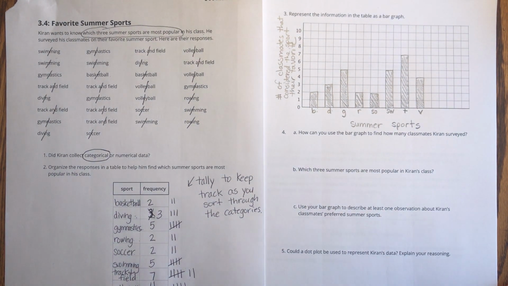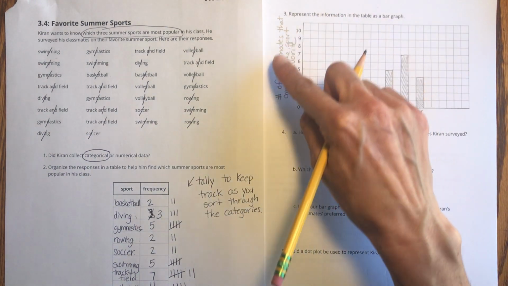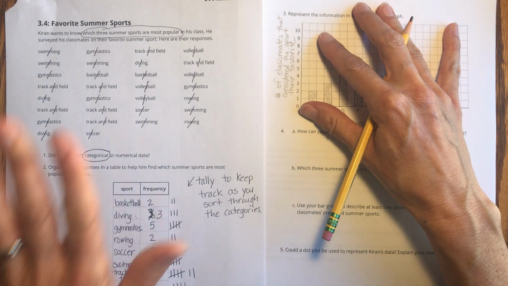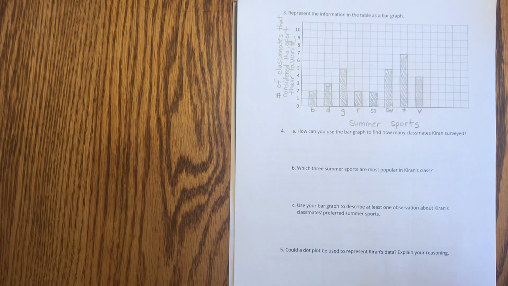All right, so as we're going through, it says, how can you use the bar graph, so this one right here, to find how many classmates Kieran surveyed? Oh, well, if you wanted to know all of the people that they surveyed and you only had this information, you didn't have that information, what could you do?